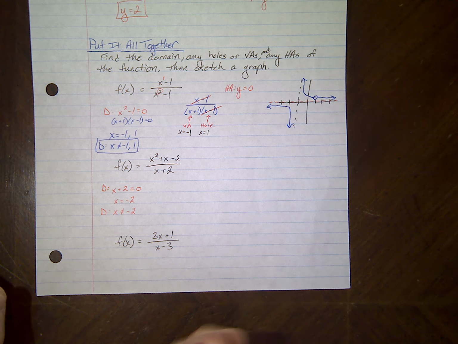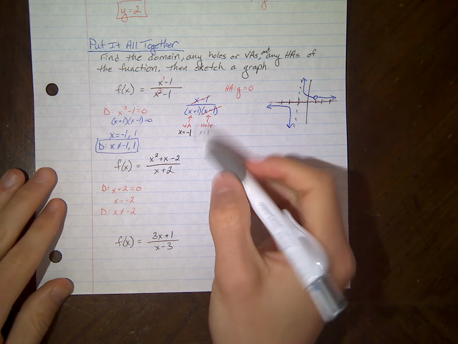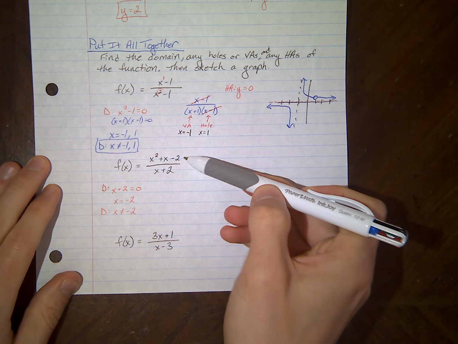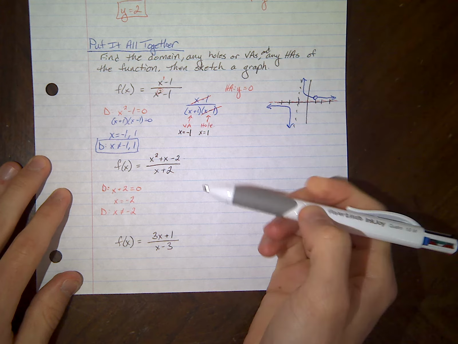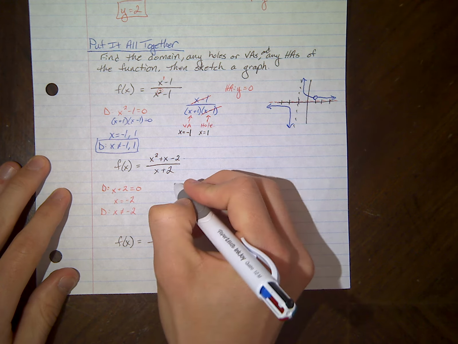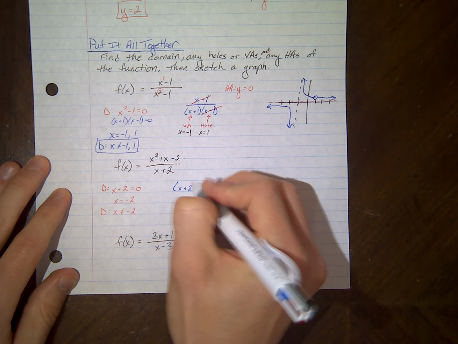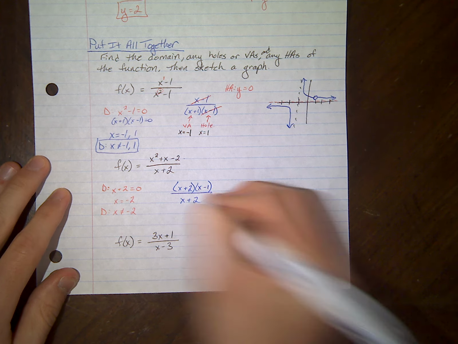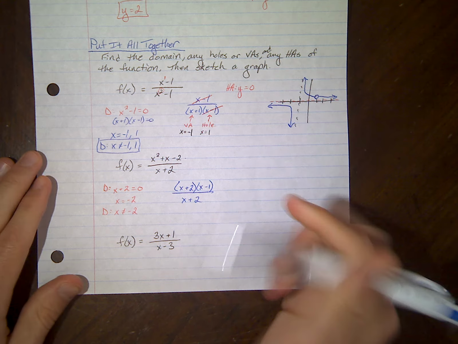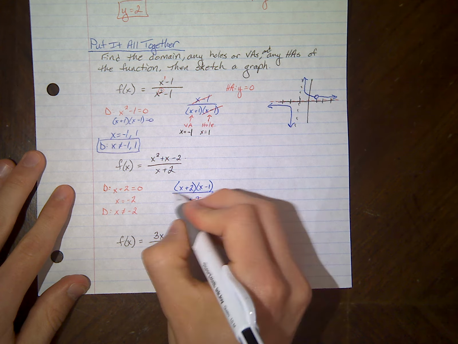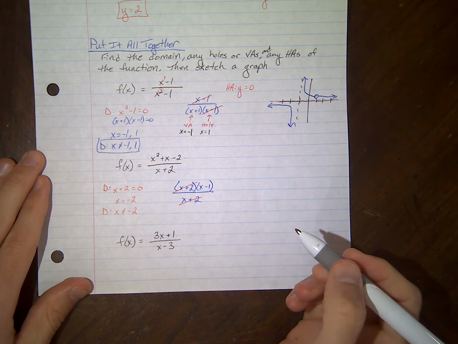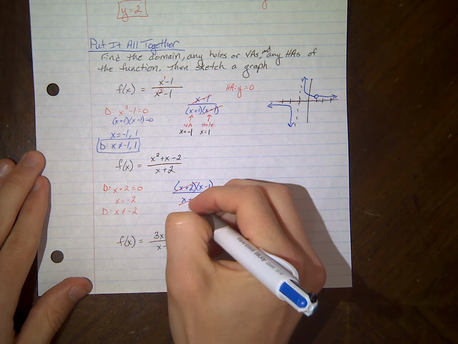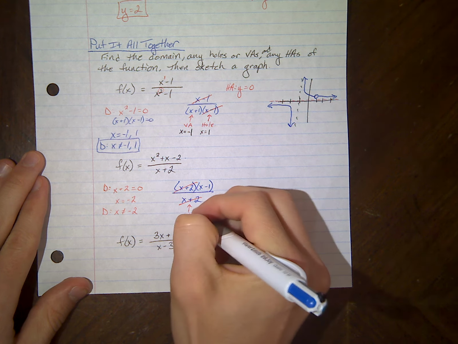Now to determine what that is, we look at the factored form. So now we have to factor the numerator, x squared plus x minus 2. When we factor that, you get x plus 2, x minus 1 over x plus 2. All right, so you see the factor, it gets removed. Okay, it can cancel. So this is a hole.